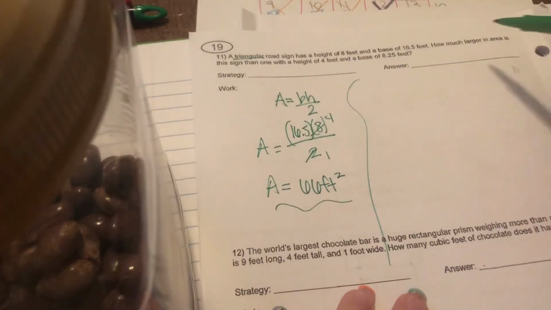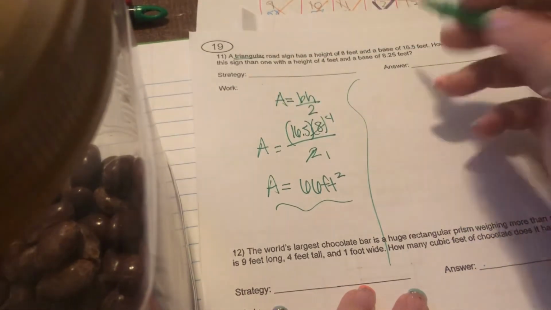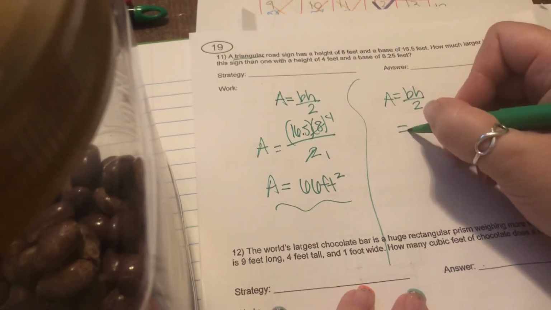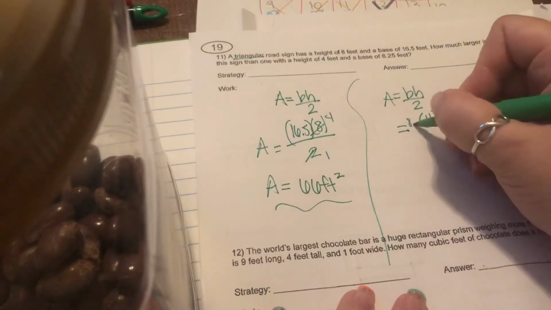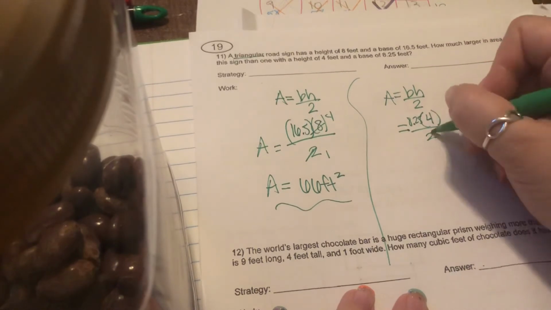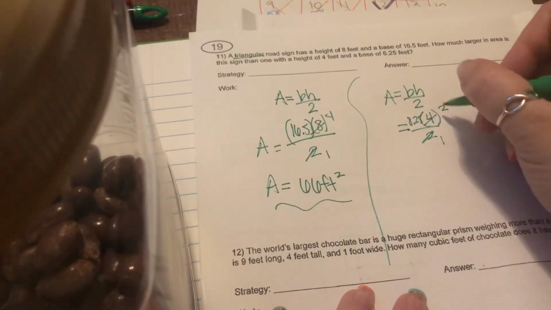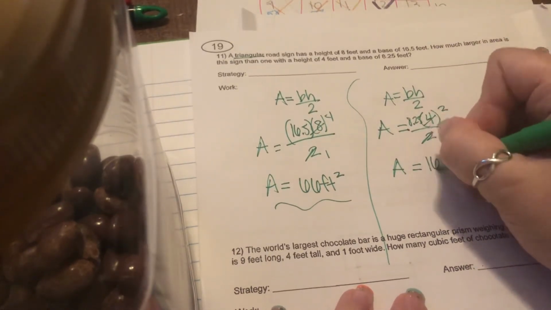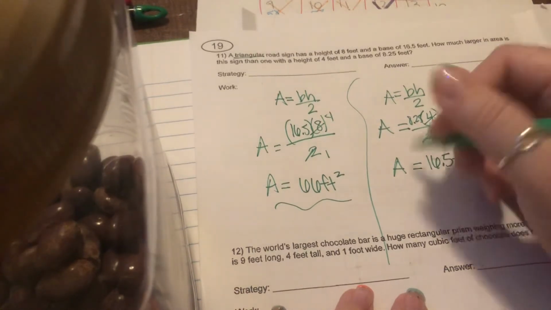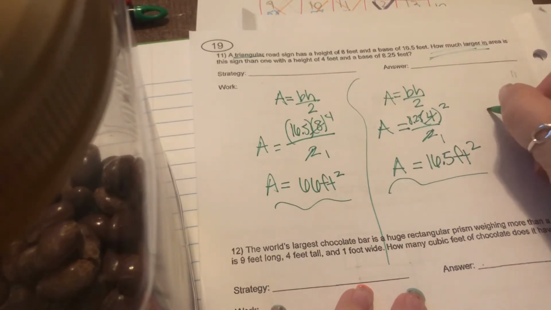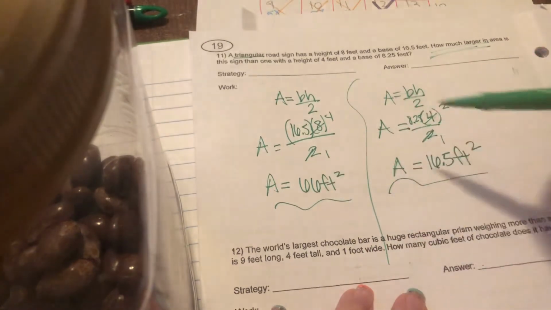But that's just the first sentence. Then they said, how much larger in area is that sign than one with, so same type of shape, a height of 4 feet and a base of 8.25 feet. So you could go 8.25 times 4 divided by 2, or divide 2 into 4 and get 2, and 2 times 8.25, however you want to do it, as long as you get an area of 16.5. Is that the final answer? No. They said how much larger. So alarm bell should be going off that means you're subtracting. So how much bigger is this one than this one?